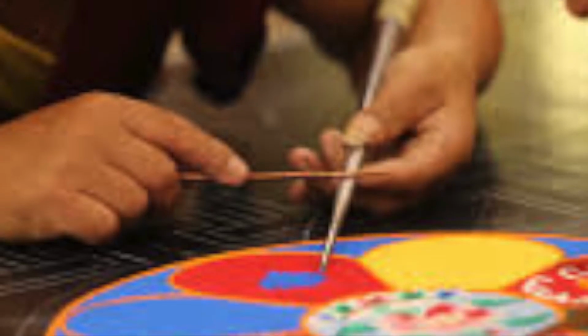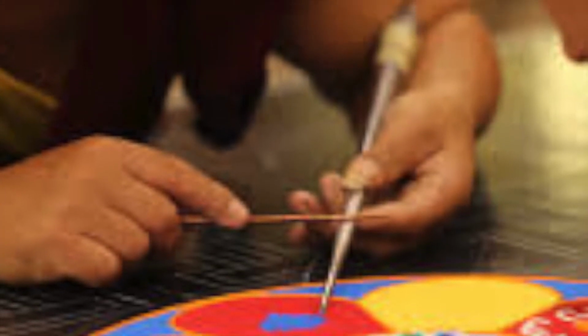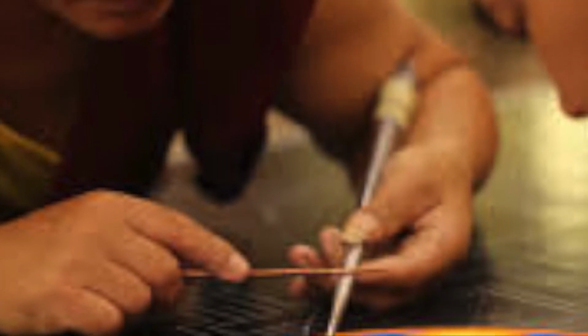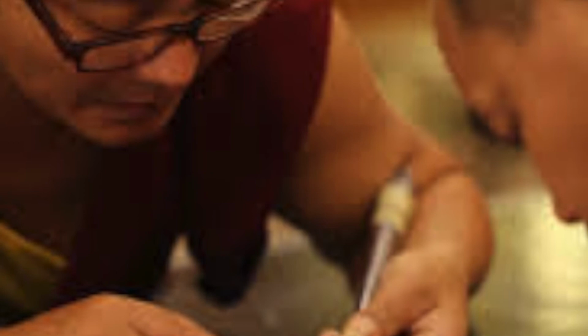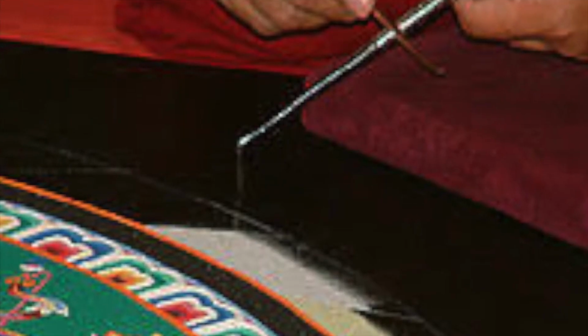So what do the monks use to make this sand spread so evenly and neatly on top of the mandala that they're creating? See that tool? That's called a chalk pour. The monk holds the chalk pour in one hand and runs a metal rod over its grated surface, which causes the sand to flow in a fluid motion.